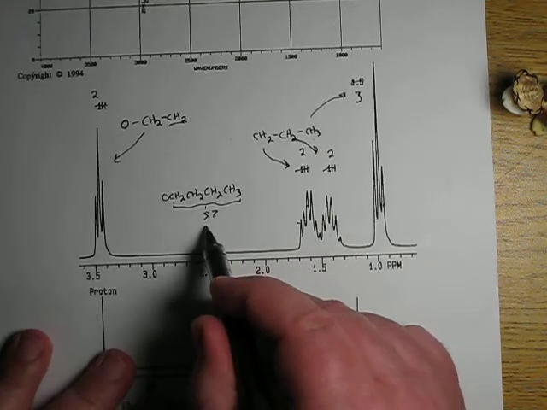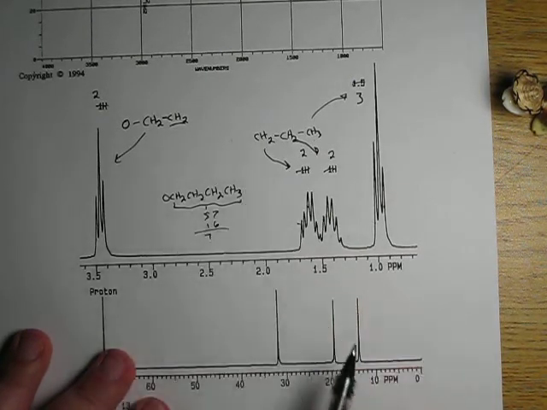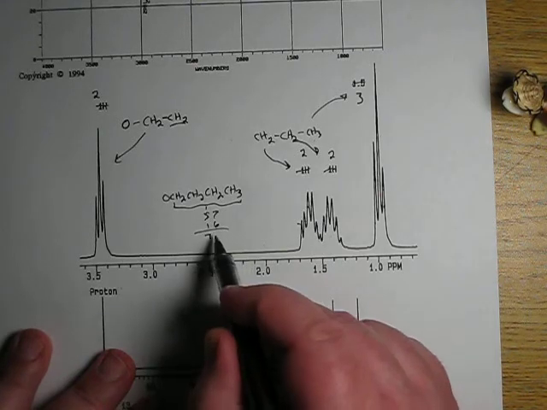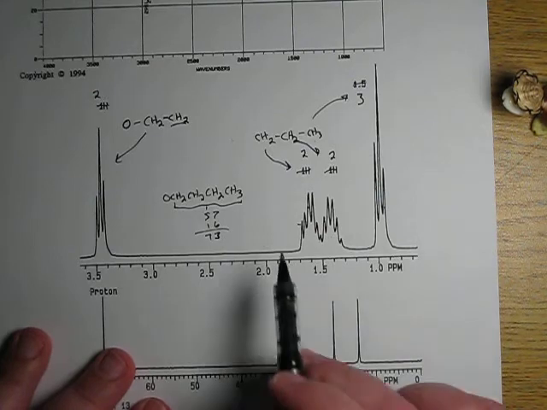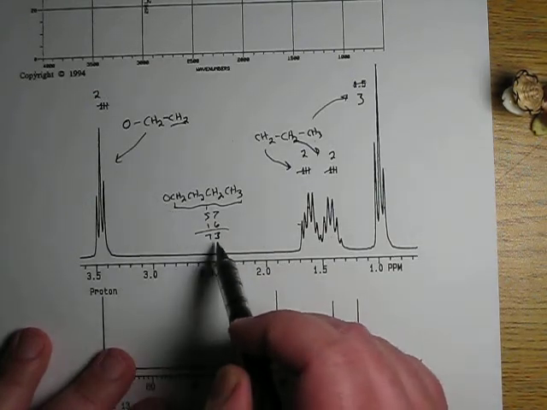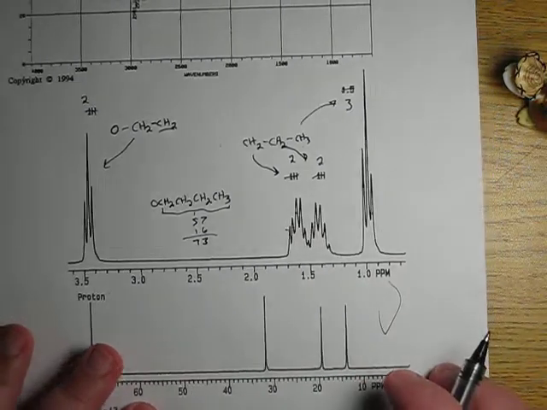Oxygen is 16, so 57 plus 16 is 73. All right, check my math there. I got 73 for this. Add that oxygen in there, we get 73. But I know my mass from up there is 130.